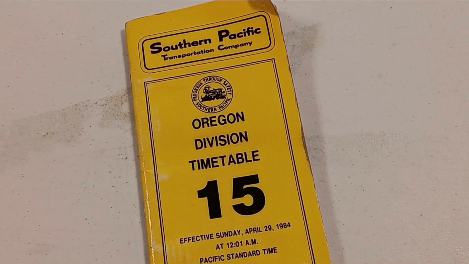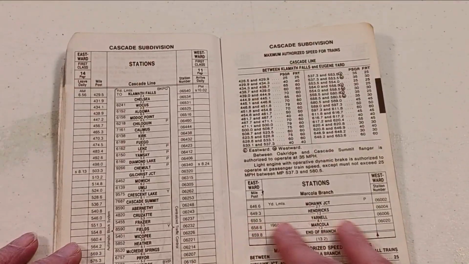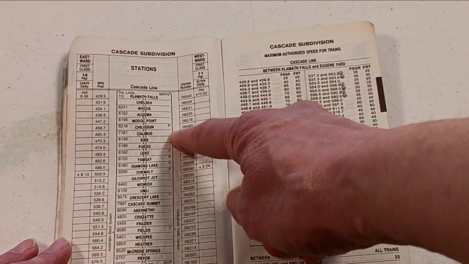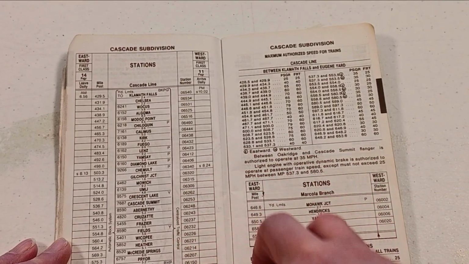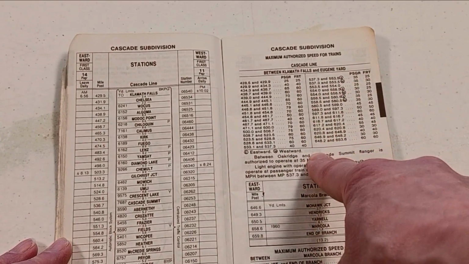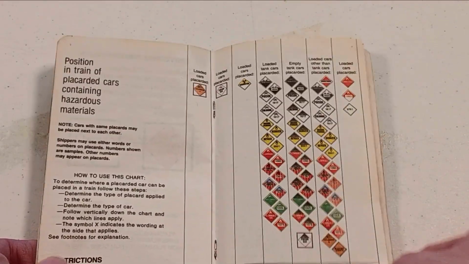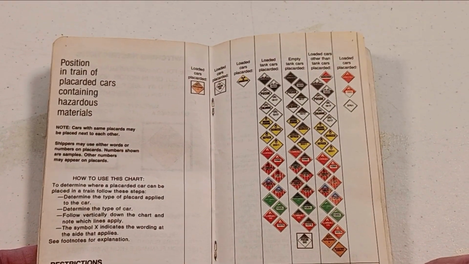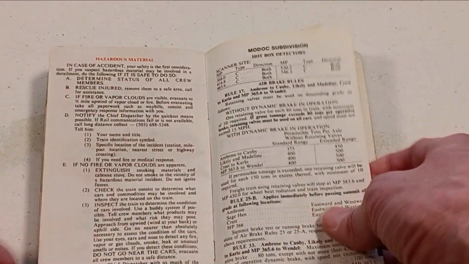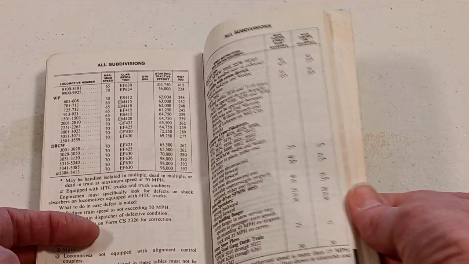Here's a little newer one from the Southern Pacific, Oregon Division, 1984. Similar kind of information. And we can see that we have mile points, but there's also where Ys exist, passing sidings exist, speeds, passenger and freight speeds. There's information in here like placards for tank cars, hazardous material instructions, hot box detectors, scanner locations, signal locks, brake operations.